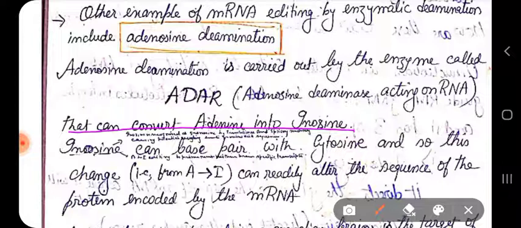As this inosine is recognized as guanosine due to deamination of adenine into inosine, this inosine can base pair with cytosine, and so this change from A to I can readily alter the sequence of the protein encoded by the mRNA.